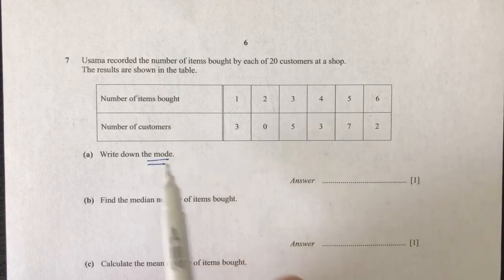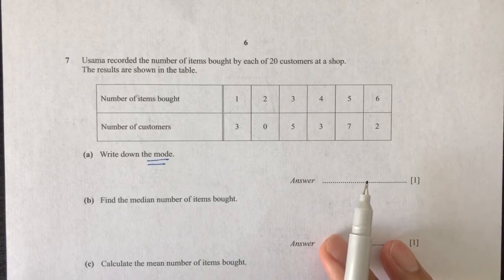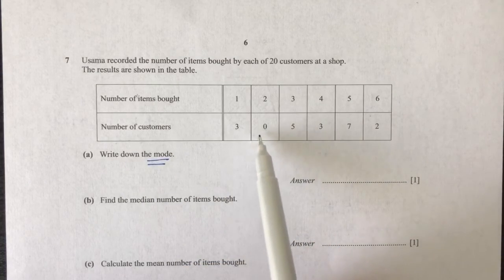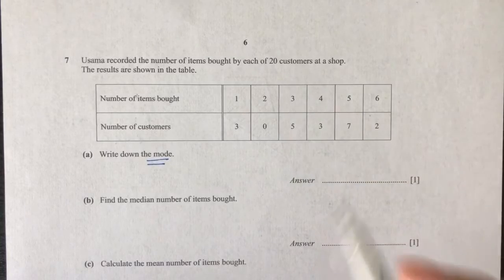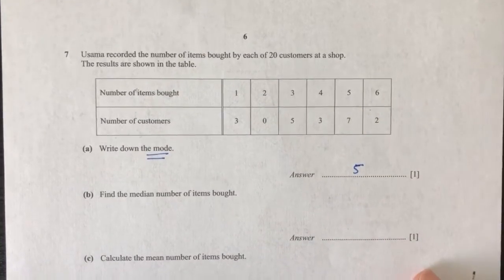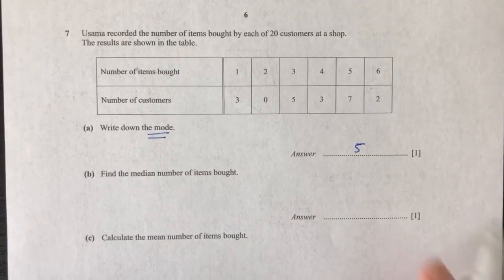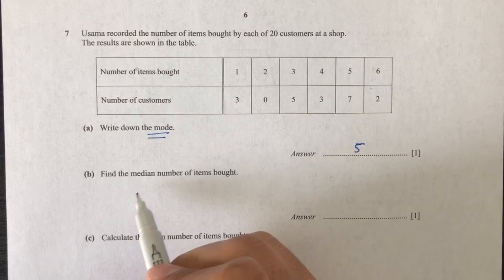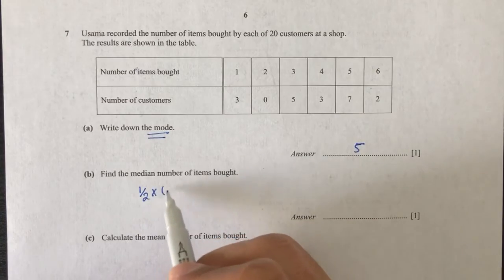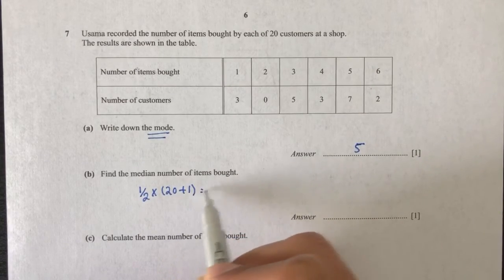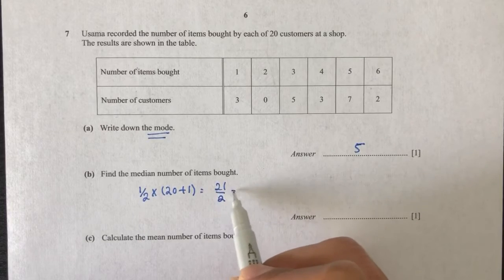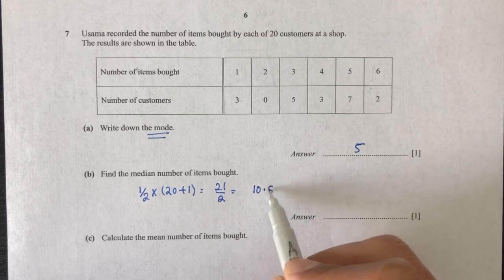The mode is where we have the most frequency. So where we have the most number of customers, here. The mode is 5. Part B, find the median of the number of items bought. So the median will be the middle value. We have to do half times 20 plus 1, which is 21 divided by 2, which is 10.5.